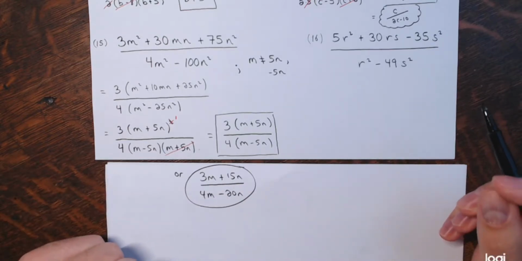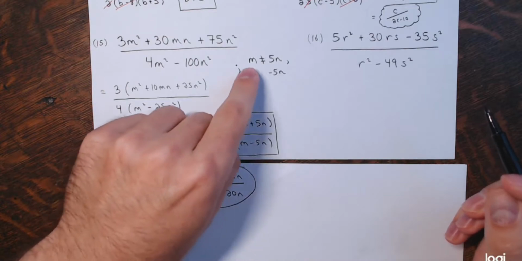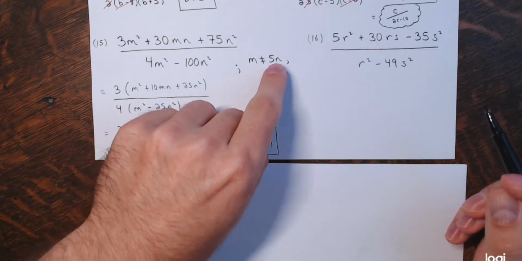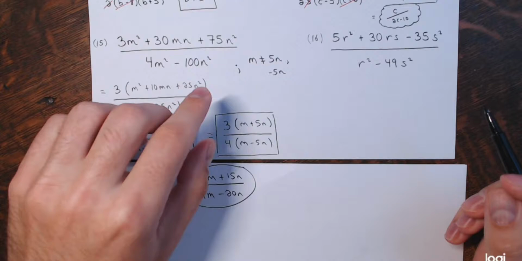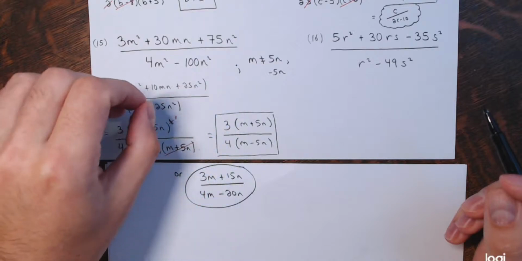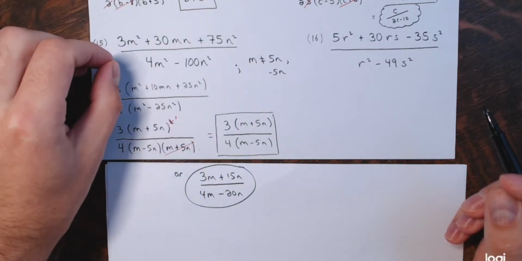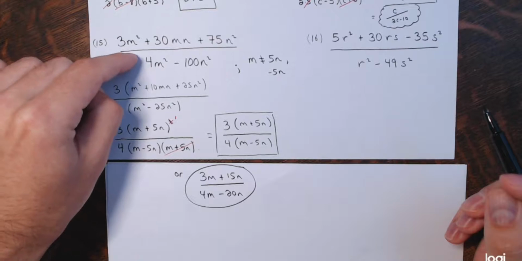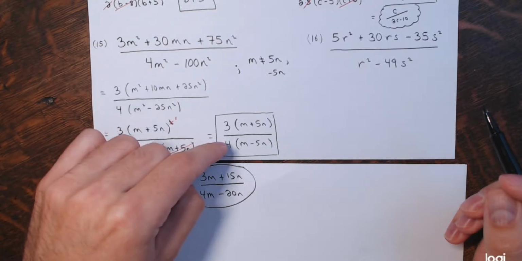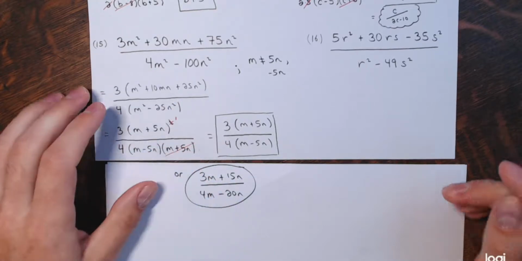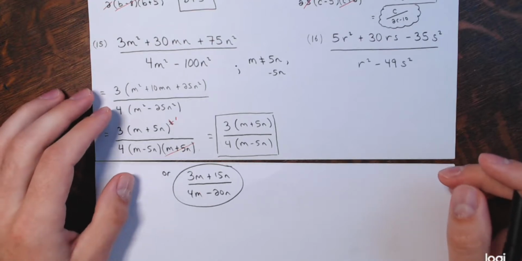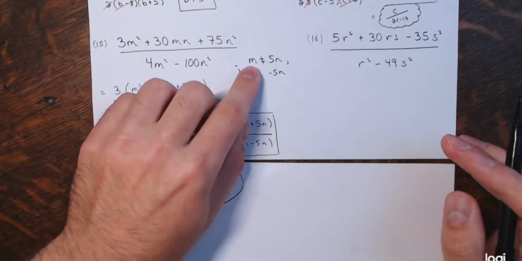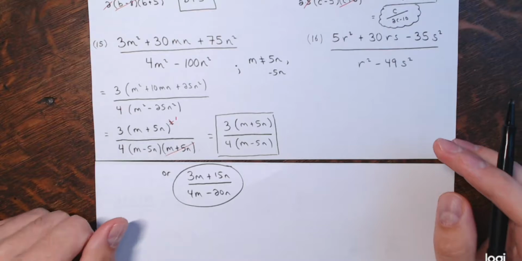Just so long as m is not 5n, you can replace m and n with any values you want, and the value of the original expression should be the same as the value of this last expression. The only values of m and n you can't use are ones such that m is 5n or negative 5n.